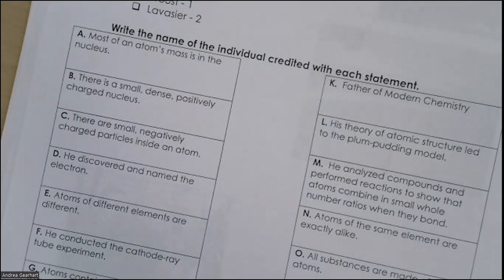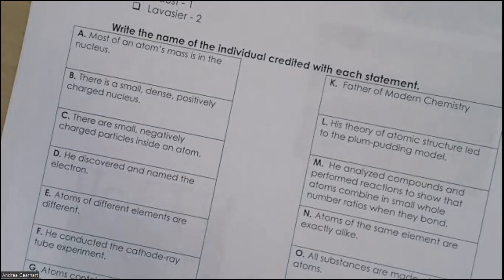When you come in, I'll have the rest of the common section on one of the desks. Perfect. Hey, you got Miss Gerhart. I'll put it right here. Fantastic. Thank you so much.